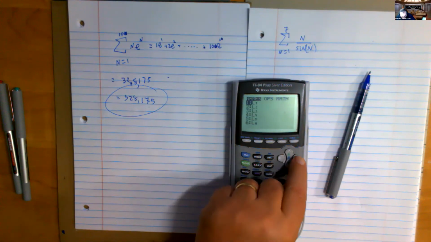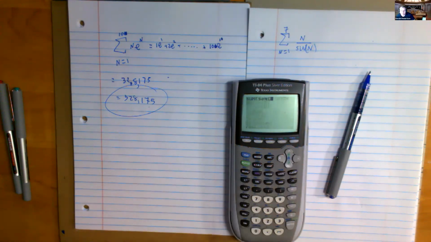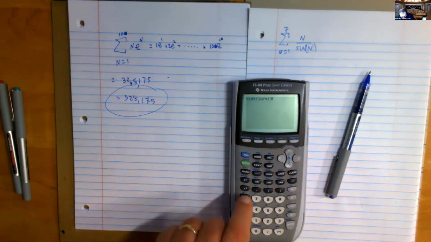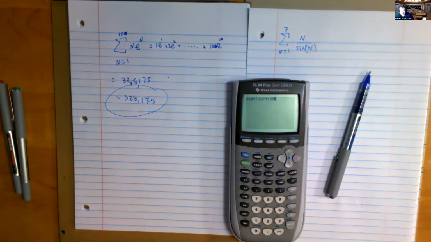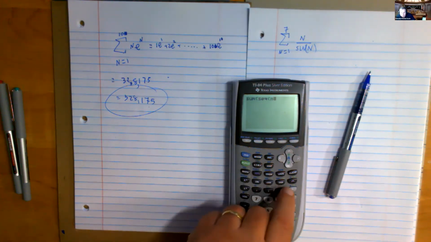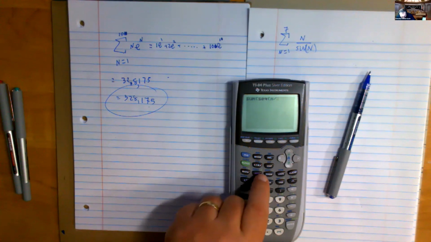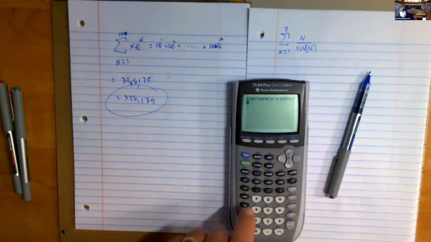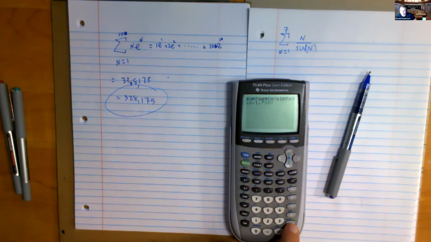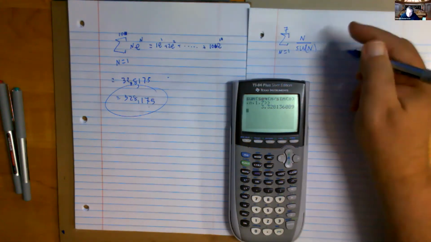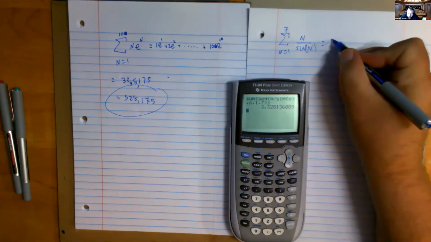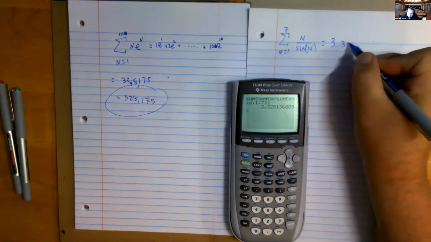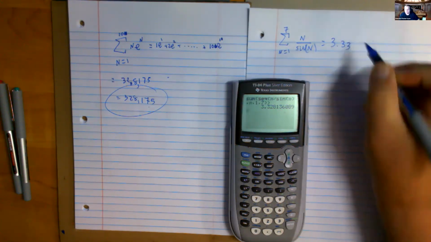List, option 5, that gets me the sequence. I want an n, divided by sine of n. Then comma n, comma 1, comma 7. And this time the answer is some ugly decimal, and let's pretend the book says to 2 decimal places.